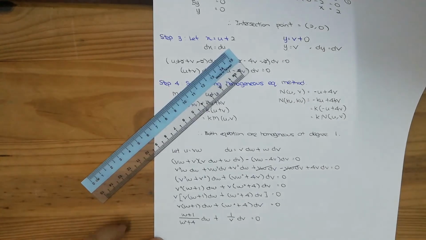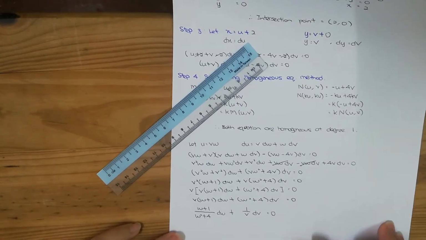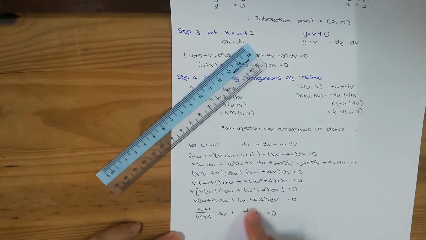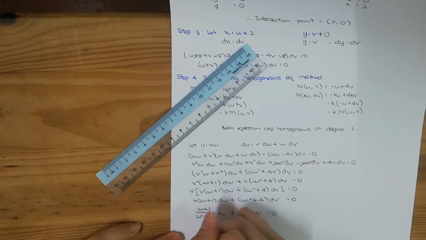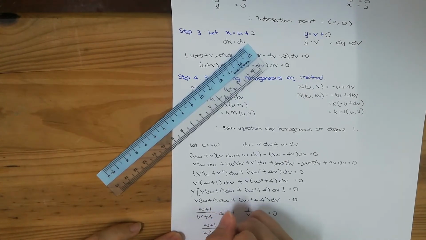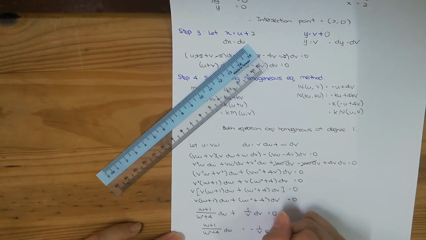Then we can shift this 1 over v dv to the right side. So we get (w plus 1) over (w squared plus 4) dw is equal to negative 1 over v dv.